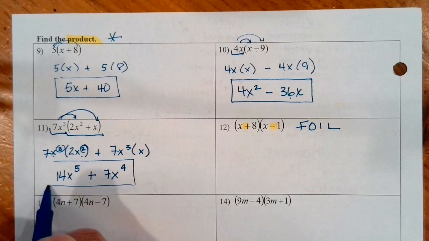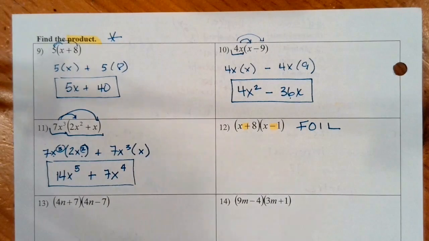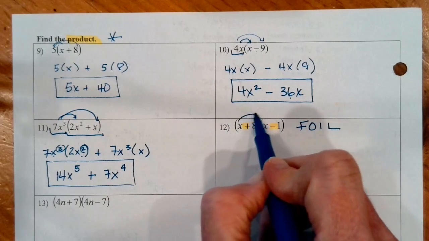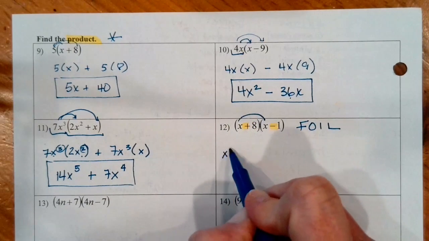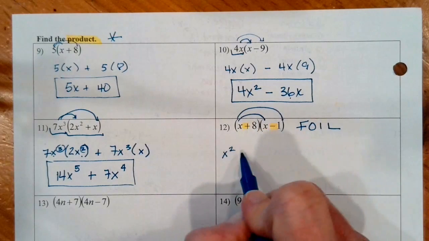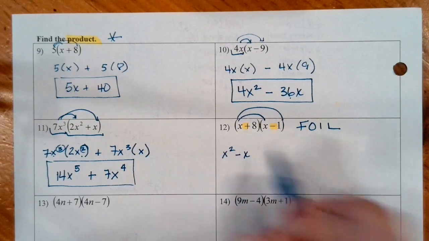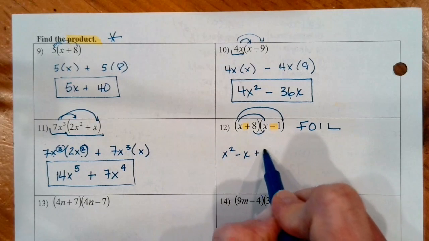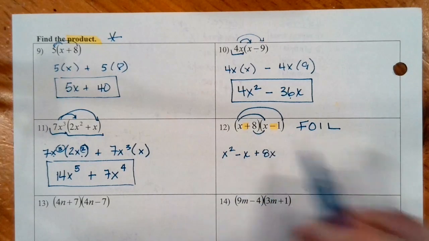Now comes the ones where I'm going to multiply together, and I'm going to make sure that I multiply everything by everything else. So I'm going to multiply my first terms, x times x is x squared. My outside terms, x times negative 1 is negative x. My inside terms is going to be 8 times x.